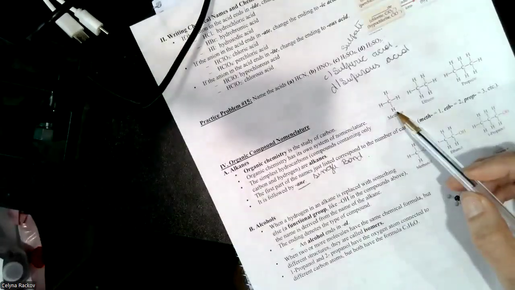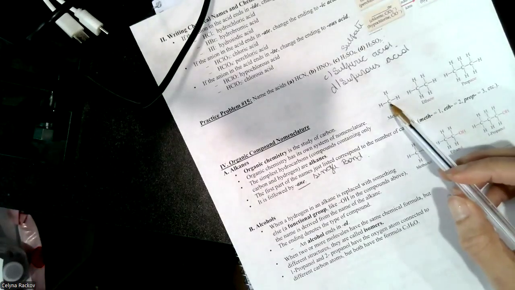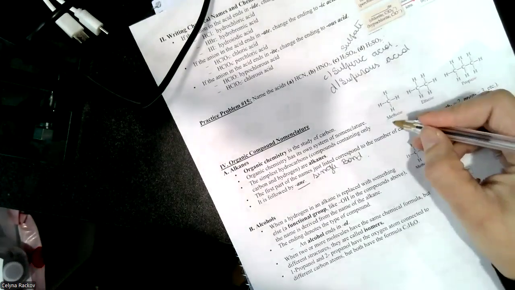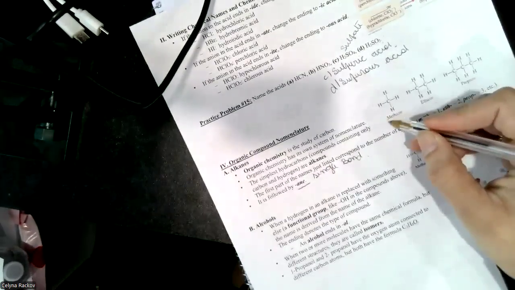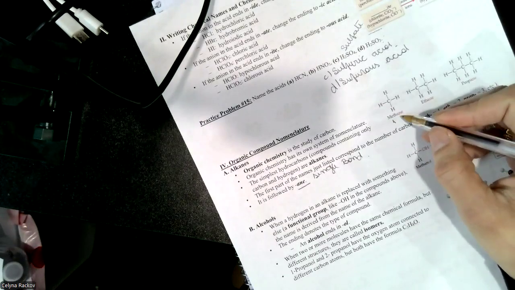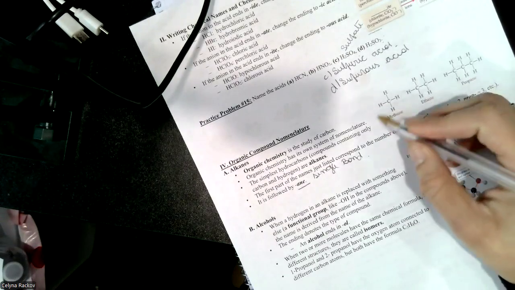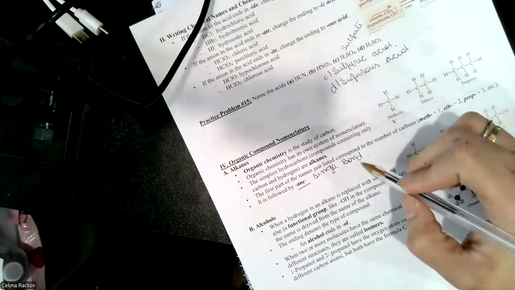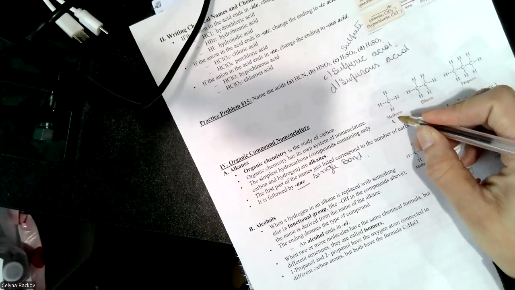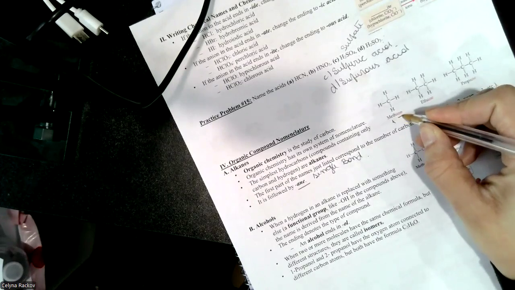Okay, so how many carbons do we have in the first one? One carbon, so one carbon is meth. So methane here, methane. All hydrocarbons with single bonds will end in "ane".